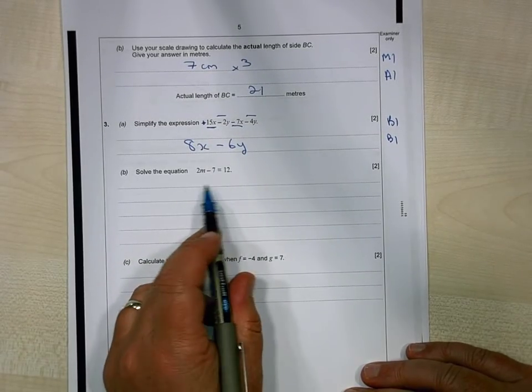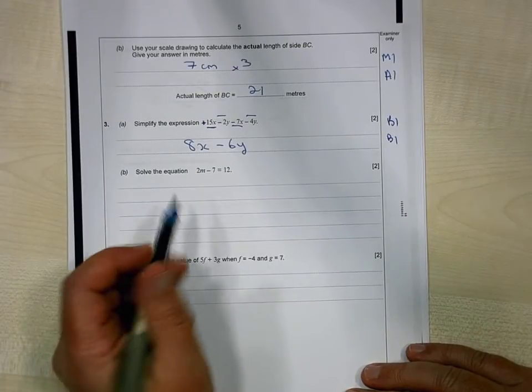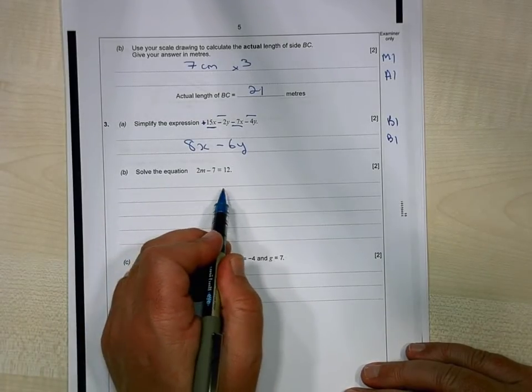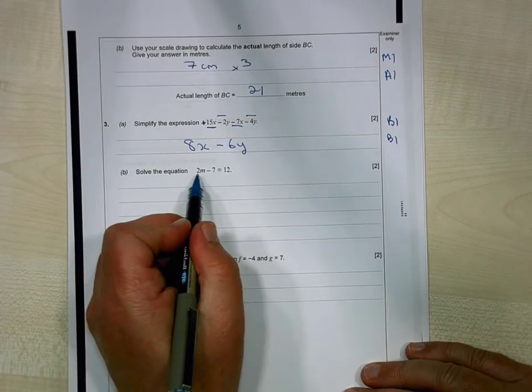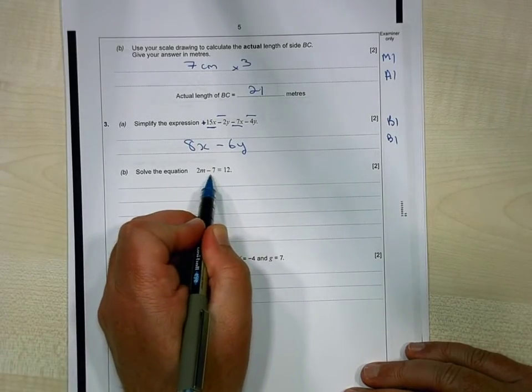Then we've got a straightforward equation. So you remember, when you're trying to solve an equation, you want to get the m on its own. But the first thing to deal with there is the negative 7.